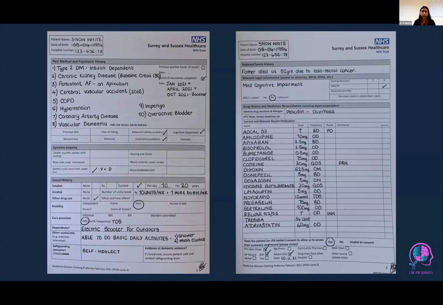So she states that she has an allergy to penicillin. She states that she has diarrhea.